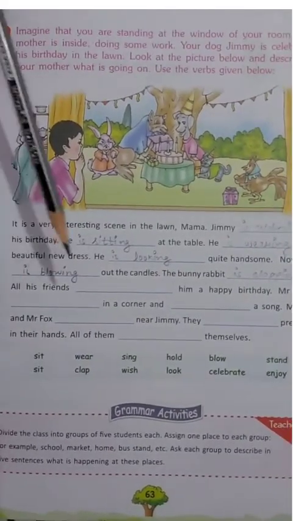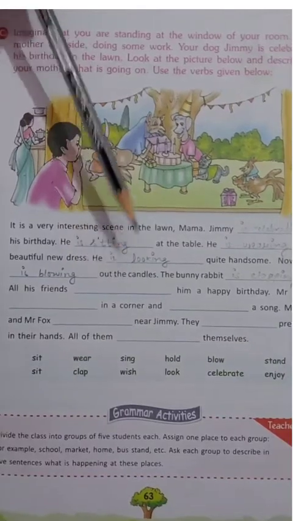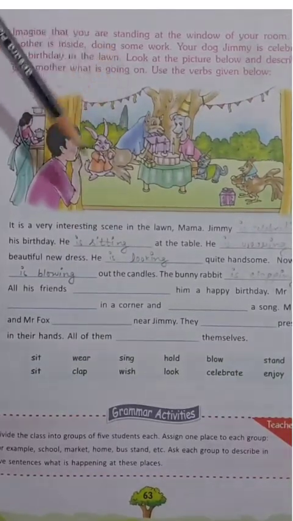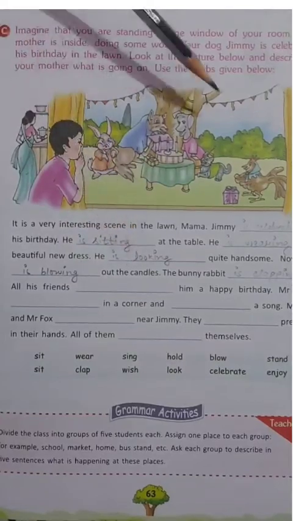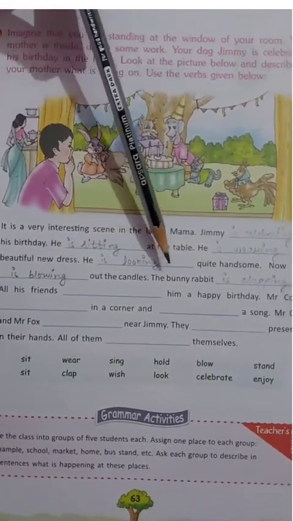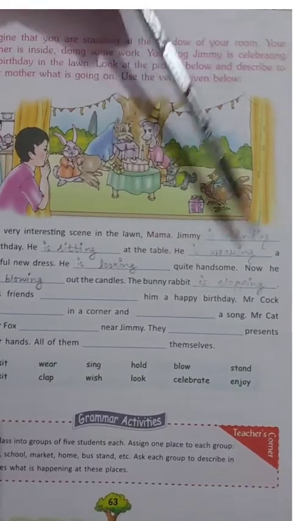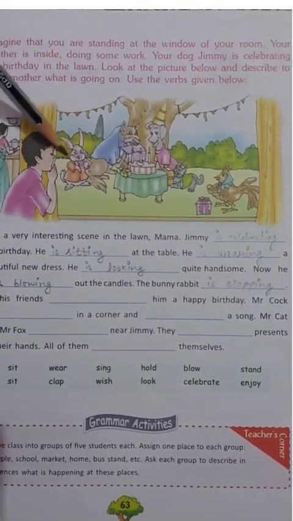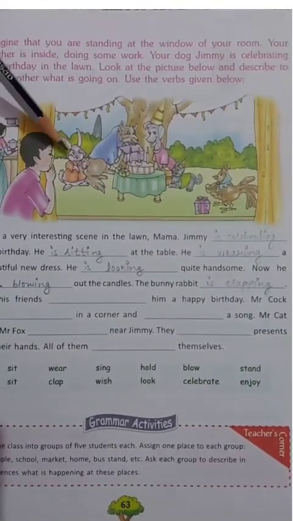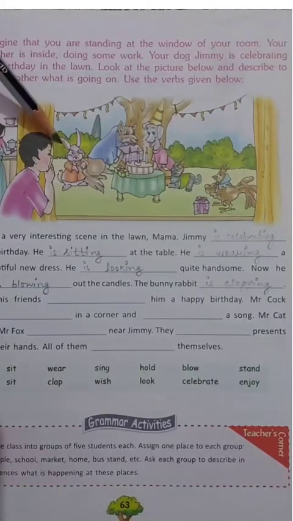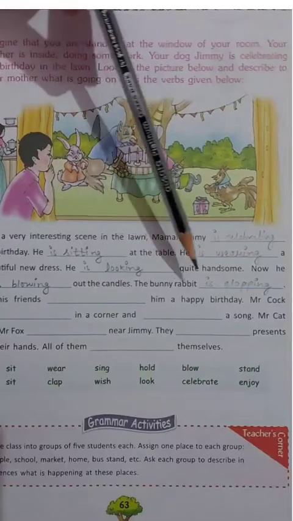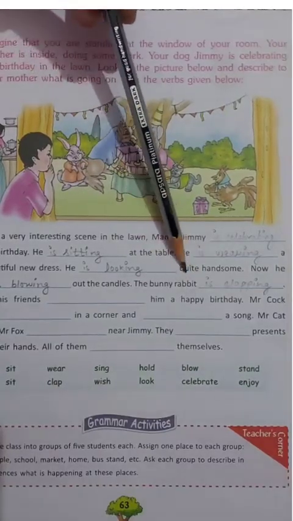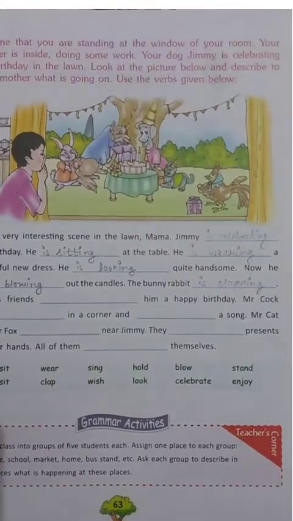Now he dash out the candles. Now what is he doing now? He is blowing out the candles. The bunny rabbit dash. Now what is the bunny rabbit doing right now? The bunny rabbit is clapping. Okay, so we have written the bunny rabbit is clapping.